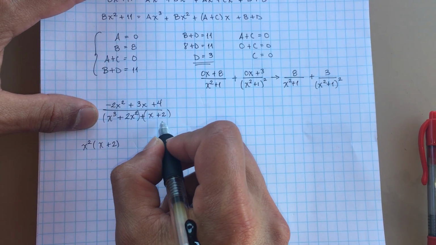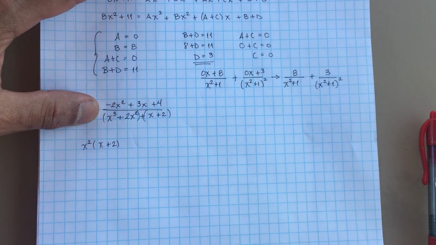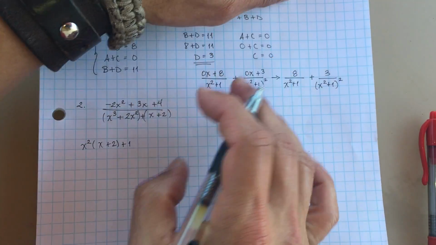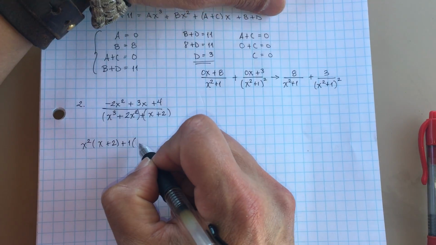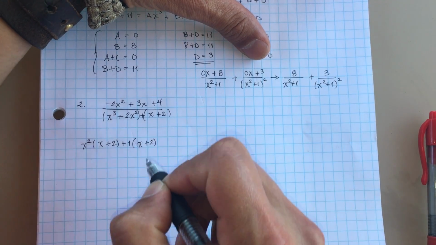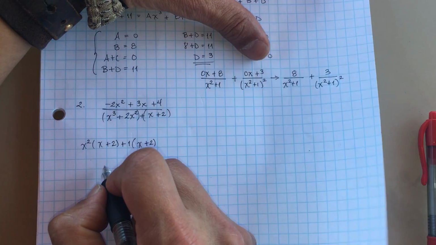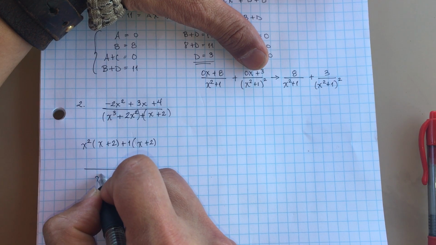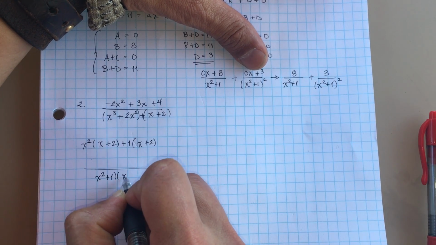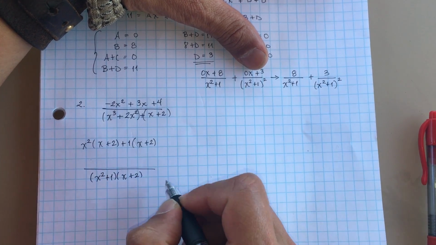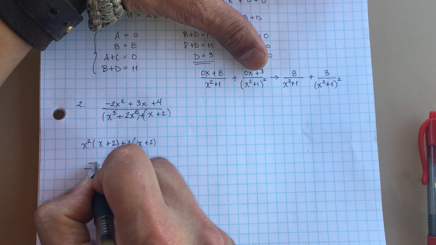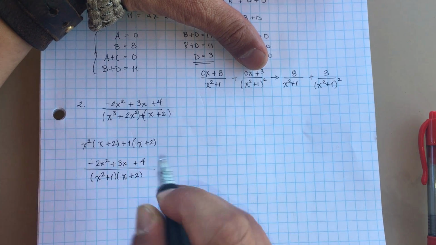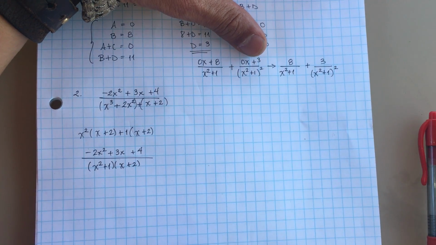Well, what about this guy? What can you factor out? You would say, oh, we can't factor out anything. Actually, you can. You would just factor out a 1. Sorry about that. You would factor out a 1, and you would end up with x plus 2. Okay, so when you factor the denominator, you would end up with x squared plus 1, and then x plus 2. On the numerator, we're just going to leave it the same, negative 2x squared plus 3x plus 4. So now that it's factored, I can go ahead and do it.